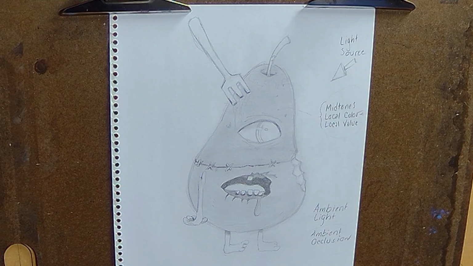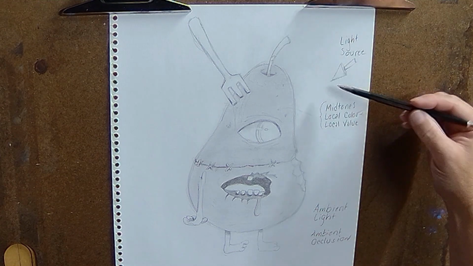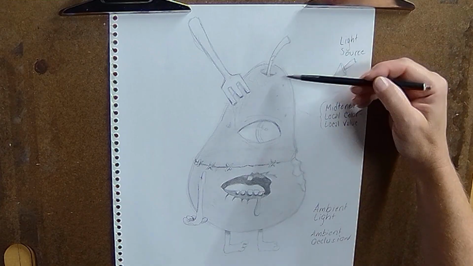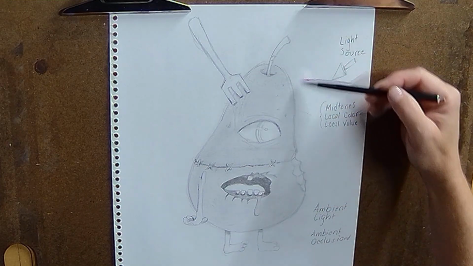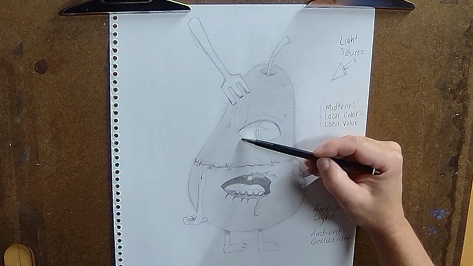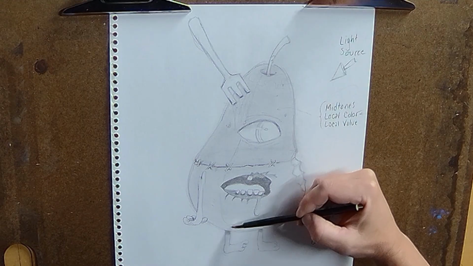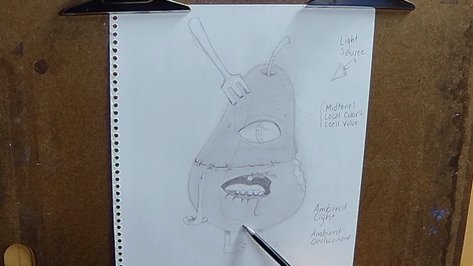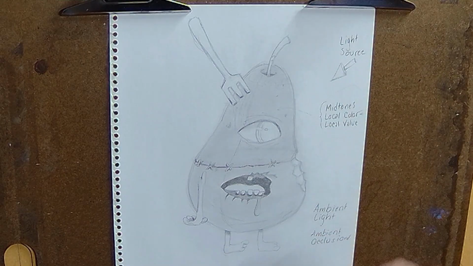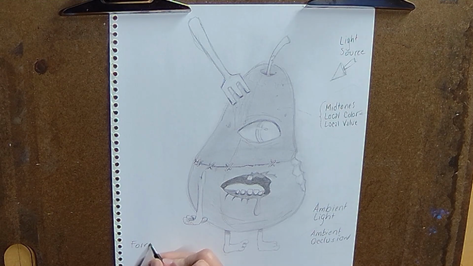Alright, so let's move on to the form shadows. So if the light source is coming mostly at an angle here, it's going to light up most of this side of him. So about here and to the left, we're going to be creating a form shadow. So he is the form, that's the three-dimensional shape. So shadows on the form are form shadows.